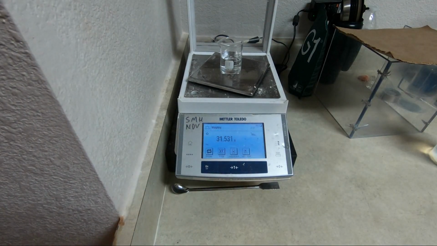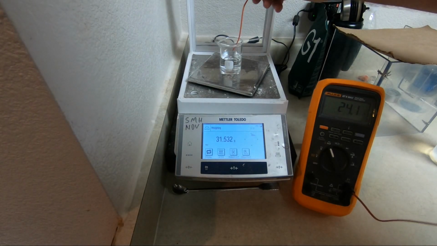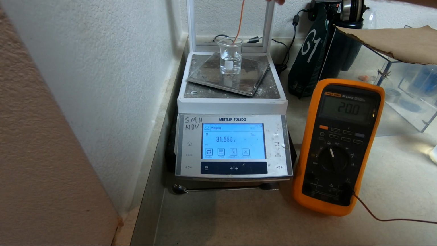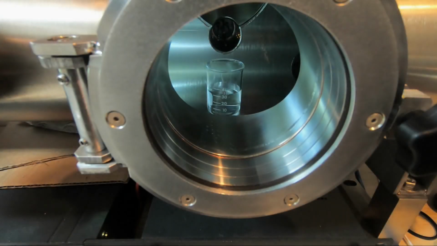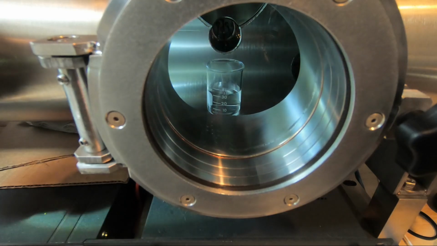And then we'll take the temperature. It's starting out at right about 20 Celsius. All right, we've got this thing loaded in the vacuum, and I'll go ahead and turn the pump on.